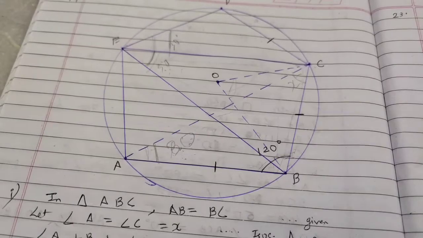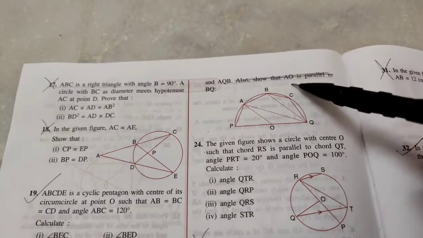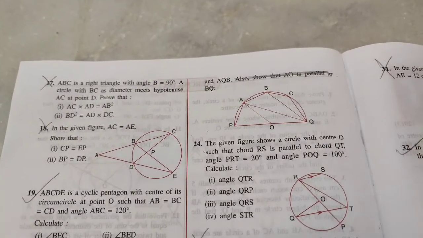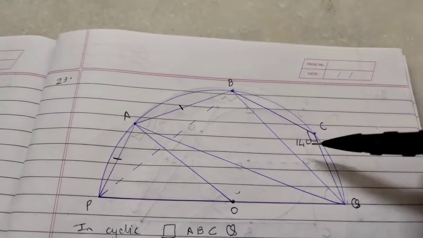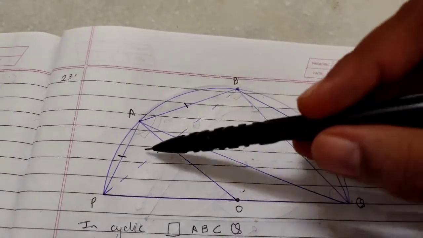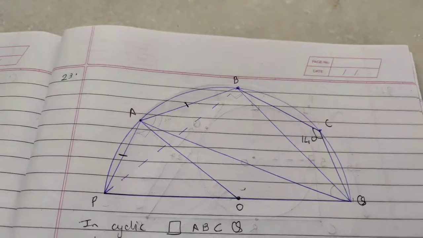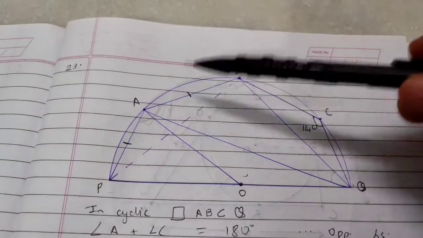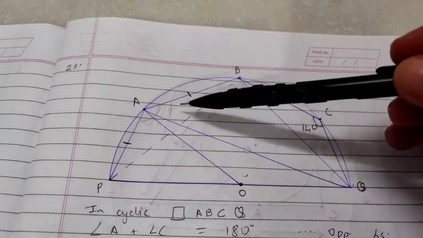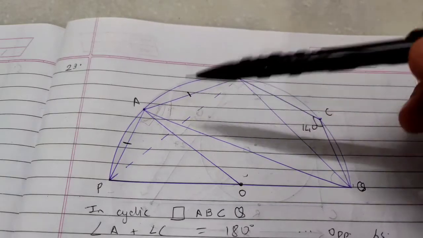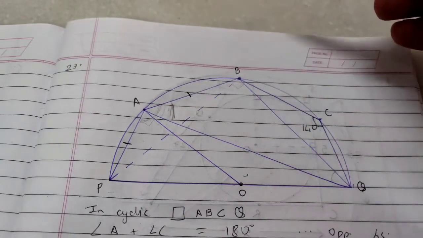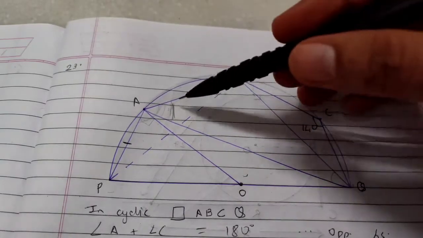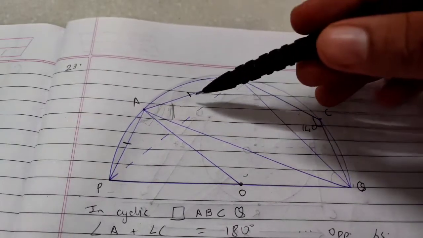Next, 23rd sum. Here the diagram is given, but the last part is a proving sum, so cancel that last part. So this is given as 140 degrees. It's also given that AP is equal to AB. So first of all, in quadrilateral ABCD, angle BAQ and angle BCQ are opposite angles, so they are supplementary.